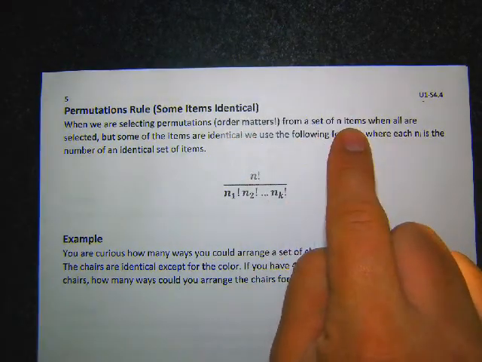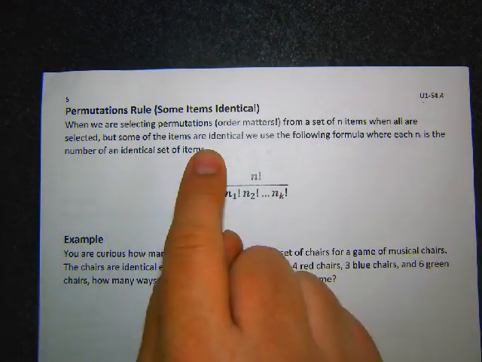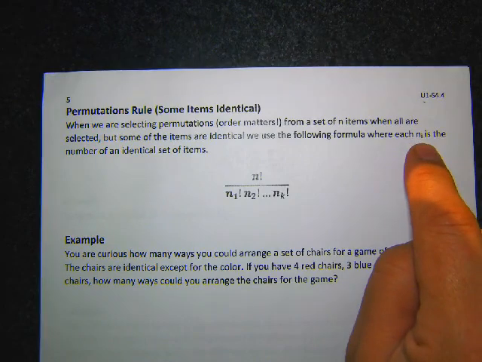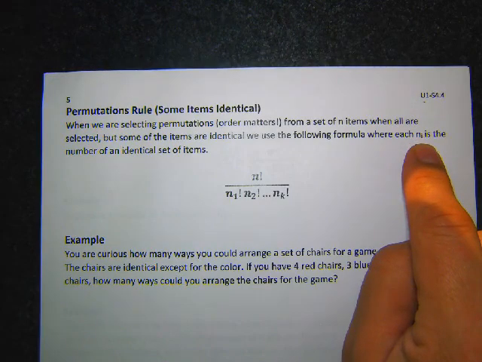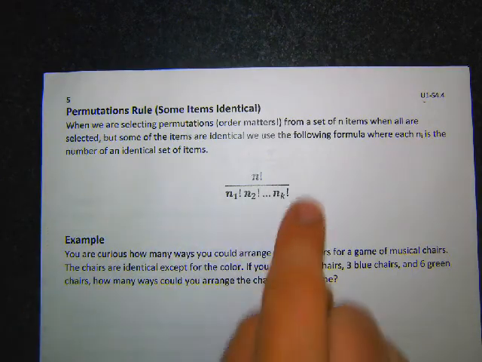We have a set of n items, so n is the number of total items, but some of the items are identical. Each n sub i, that's just a way to label the different numbers of identical items, is going to be a number of identical sets. Then we'll use this formula.